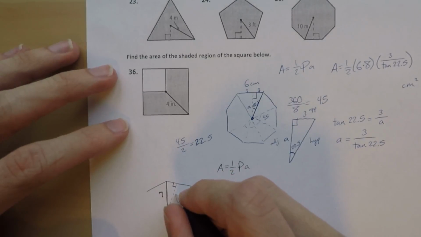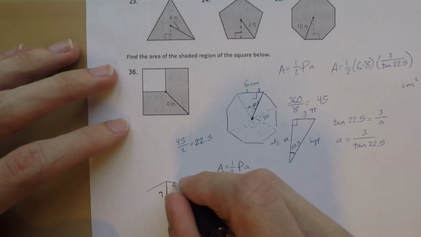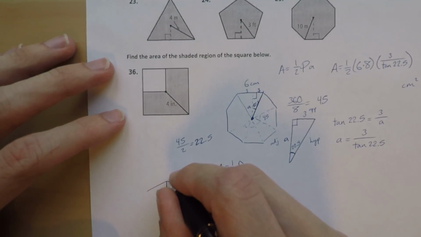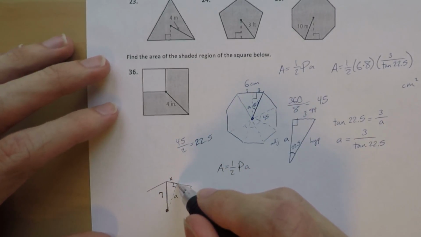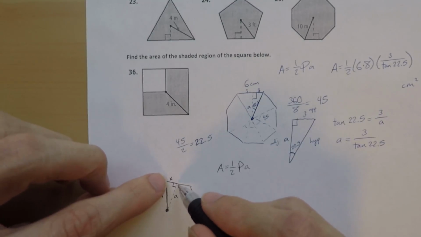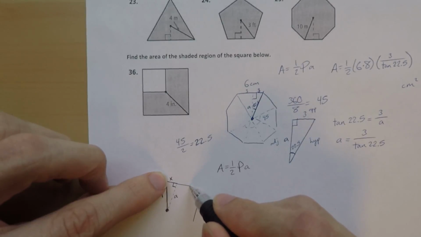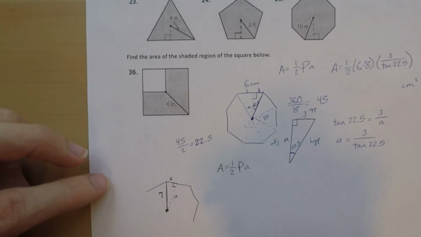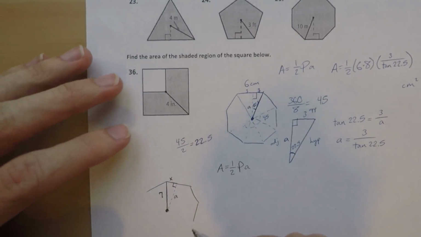I'm going to want to know this side, A, the apothem, and I'll want to know this side of my right triangle as well. We can call it X, because this apothem bisects a side of my nonagon. So if I can find the length of this segment, then the length of the side is just double that. So we're going to go after both of these sides. All I need to know is one of the angle measures in my right triangle.